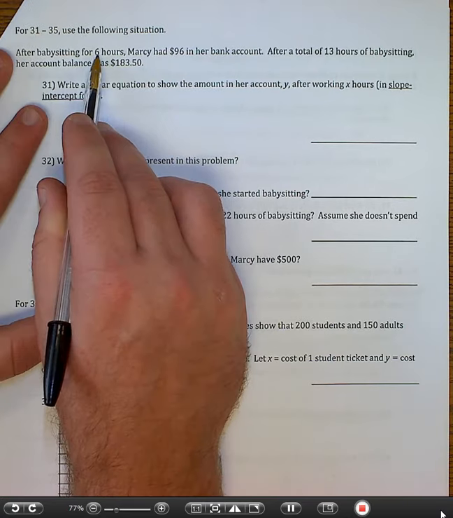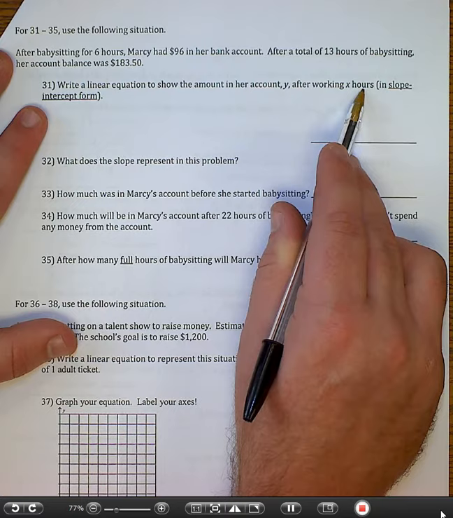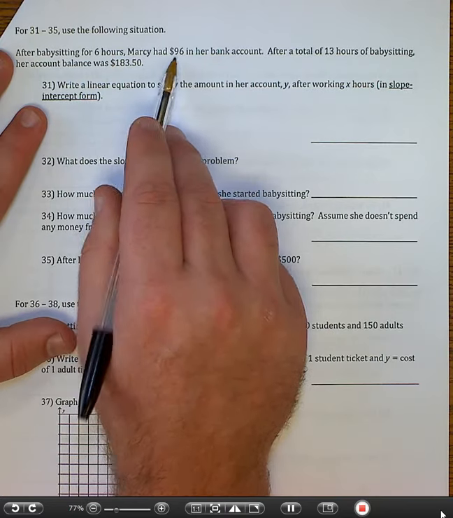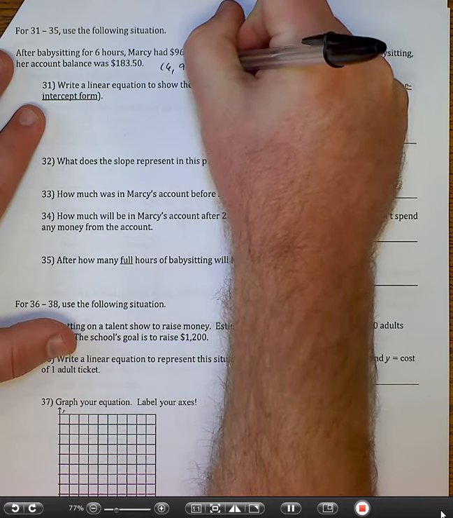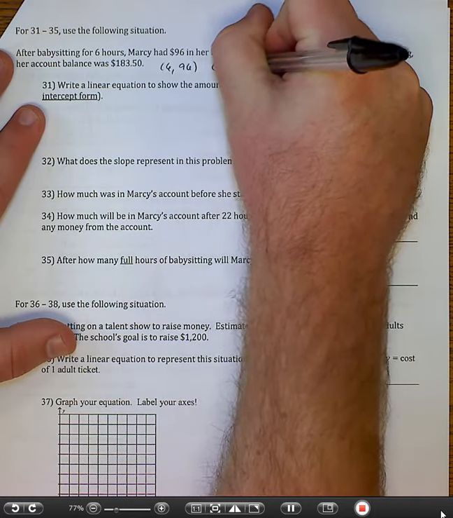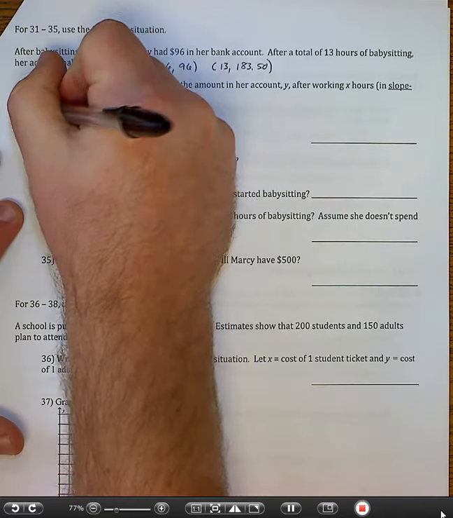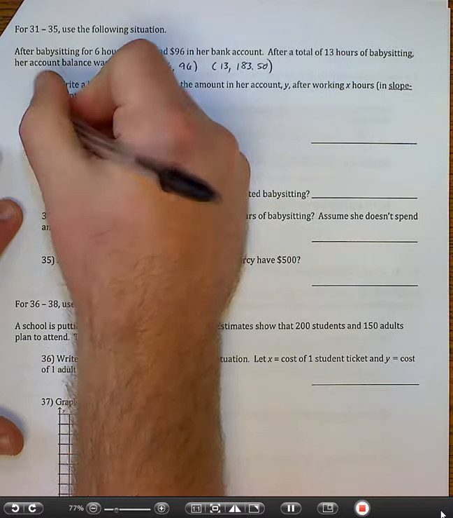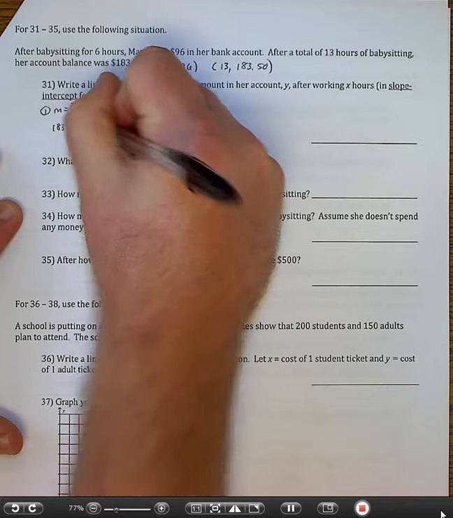X is going to represent the number of hours, right? That's what it says here in the problem. X is the number of hours. And Y is going to be the account balance, or amount in her account. So the 2 points that I get are 6 and 96 and 13 and 183.50. So I want to find the slope, right? So M equals, find that out. So I'm going to do 183.50 minus 96 over 13 minus 6.